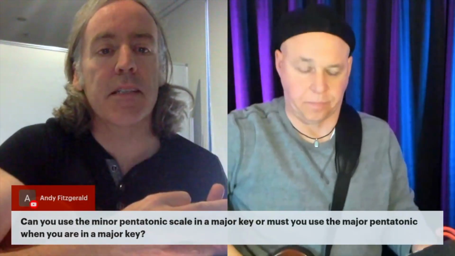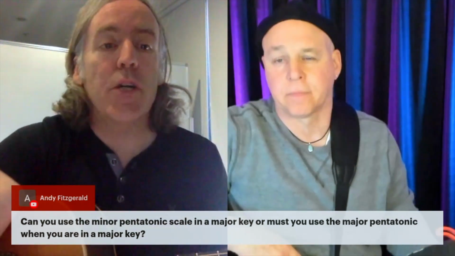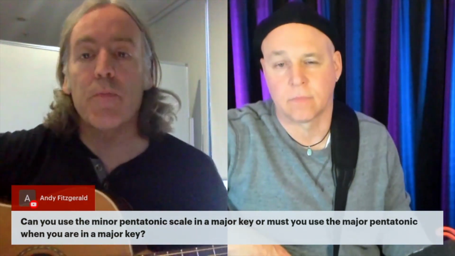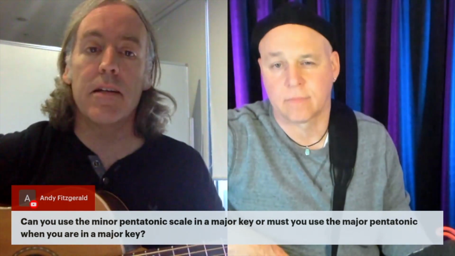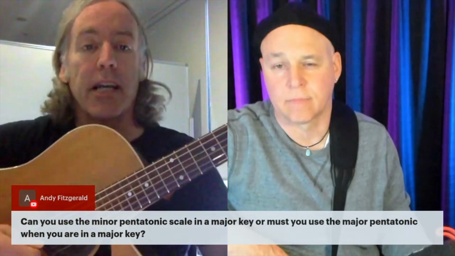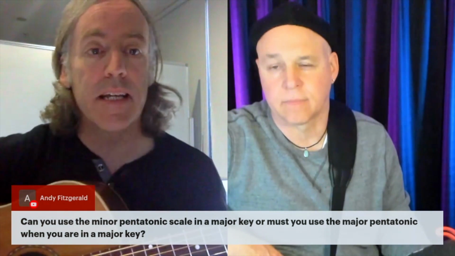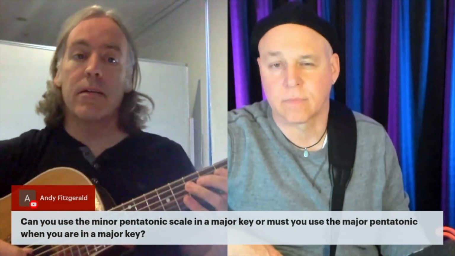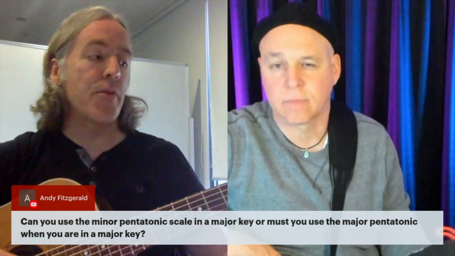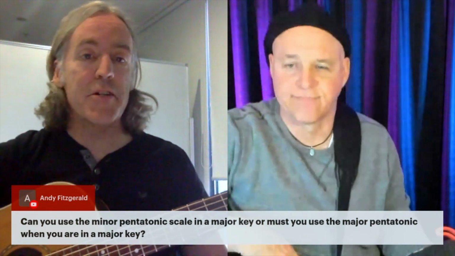There's a good question here. Can you use the minor pentatonic scale in a major key, or must you use the major pentatonic when you're in a major key? You can use the minor, so everything Mark has suggested here with the minor pentatonic scale you can use over a minor chord or in a minor key. If you take any of those riffs that you come up with and you move them down 3 frets, now you've got A major, right?